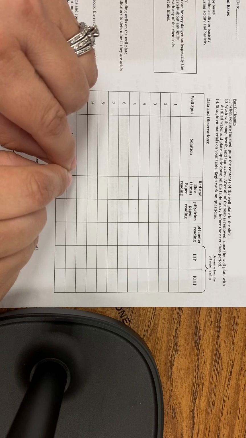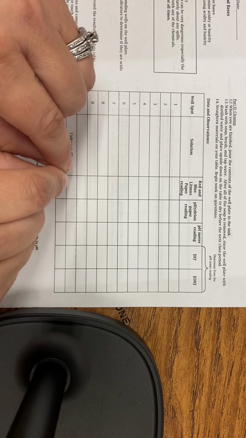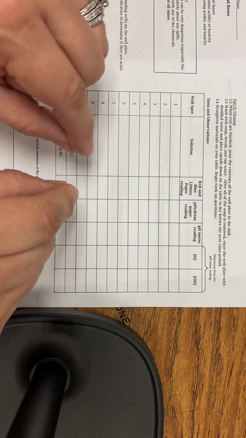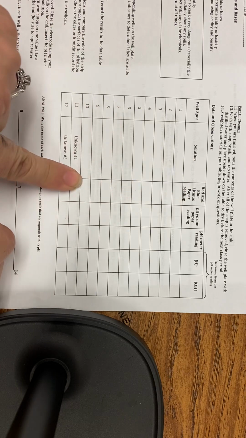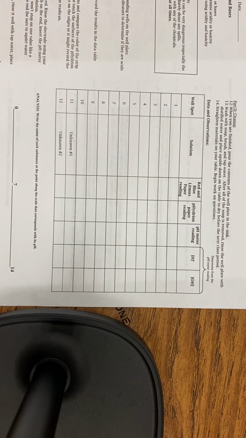If they both stay red, it's an acid. If they both turn blue, it's a base. If the red stays red and the blue stays blue, you know it's neutral. So this is really generic. It just tells you acid, base, or neutral. And then you're going to do the pH paper. Give me 1 second. Let me get the pH paper.